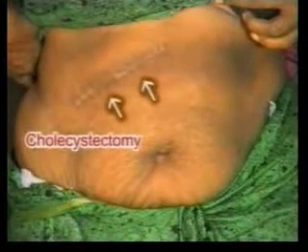For example, this scar at the McBurney's point is of appendicectomy. This scar under the right costal margin is of cholecystectomy. This scar is of suprapubic cystolithotomy or prostatectomy. This scar is of a kidney operation. Now note the widening of this scar in the central part. A ragged wide scar suggests wound infection after the previous operation.